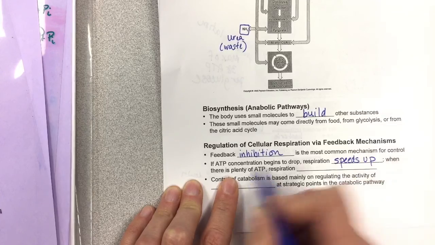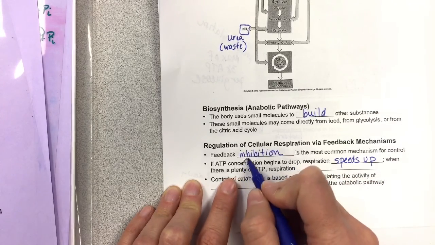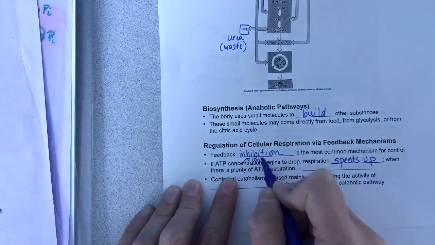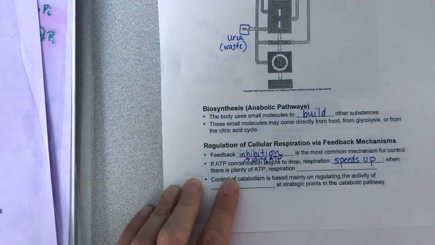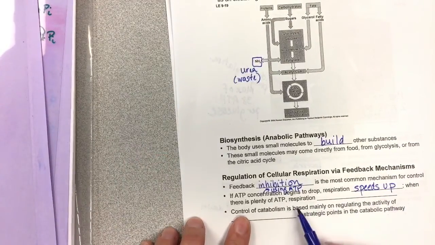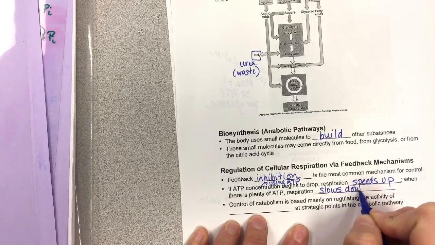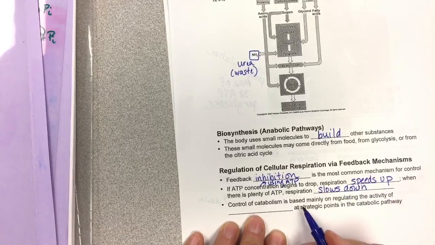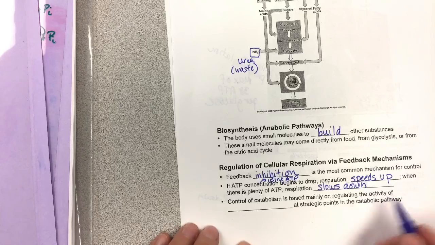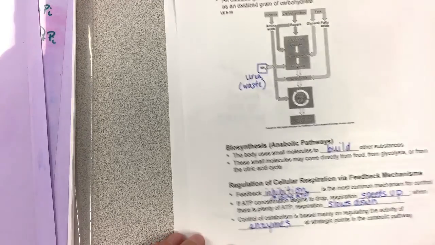We need more ATP if we're using it all up. When there's plenty of ATP, what happens to respiration? It needs to slow down. So the control of this is based mainly on regulating the activity of the enzymes that work to catalyze these reactions, at strategic points in the catabolic pathway.